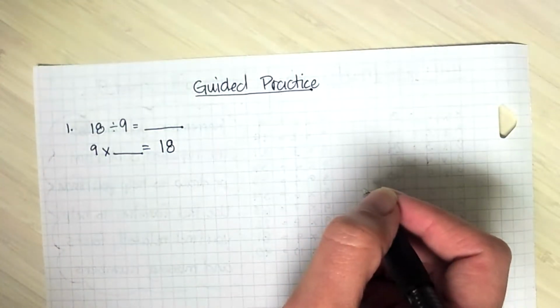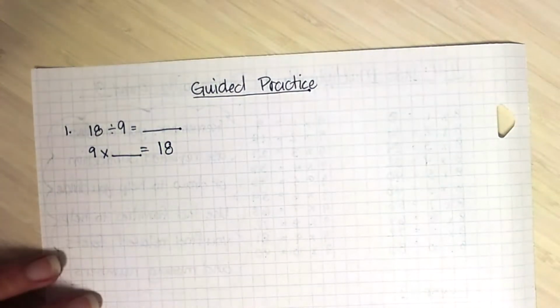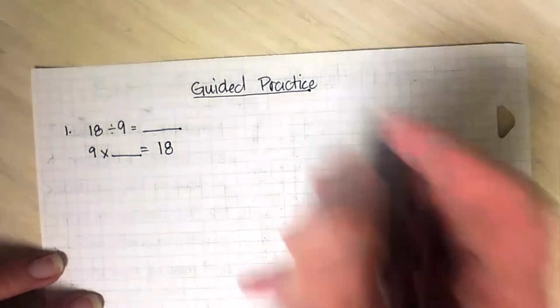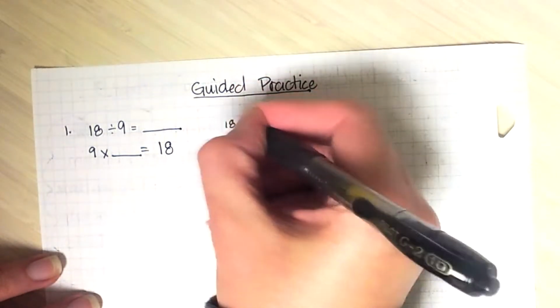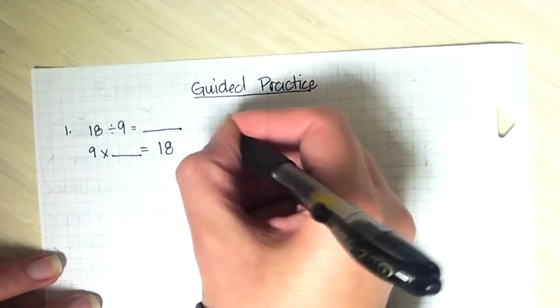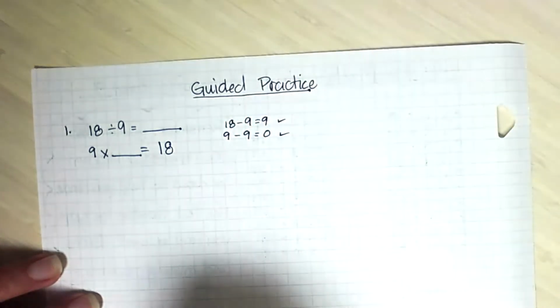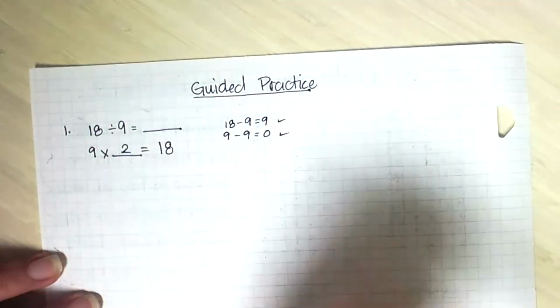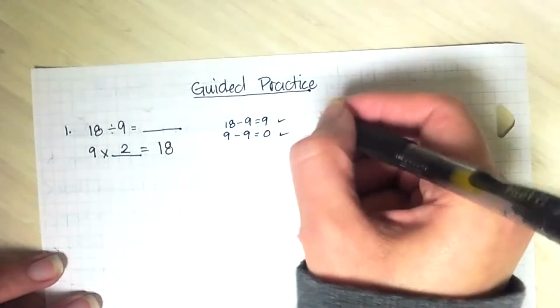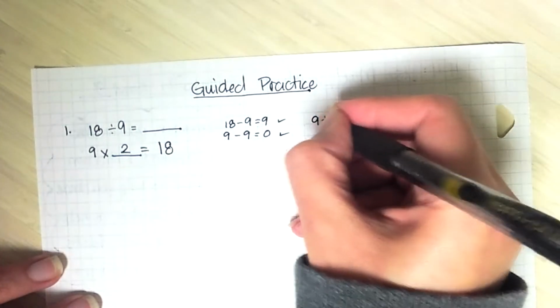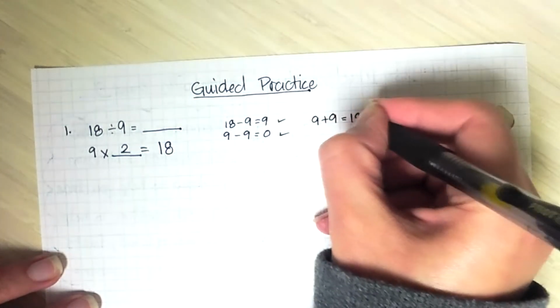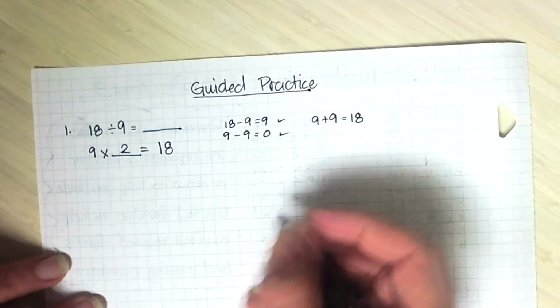Now I know my multiplication facts, and if I don't, I can use repeated subtraction. So if I wanted to do that, I could do 18 minus 9 is equal to 9. 9 minus 9 was equal to 0. I know I was able to do that 2 times. So 9 times 2 is 18. So it's the same thing as saying 9 plus 9 is equal to 18. It's a doubles fact.